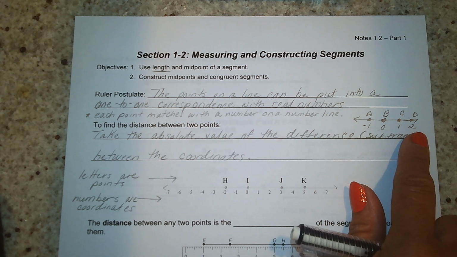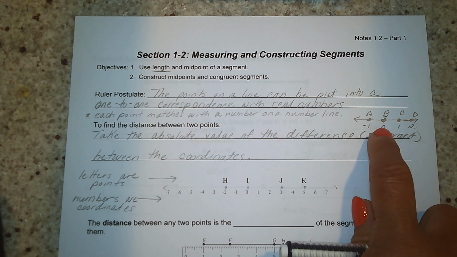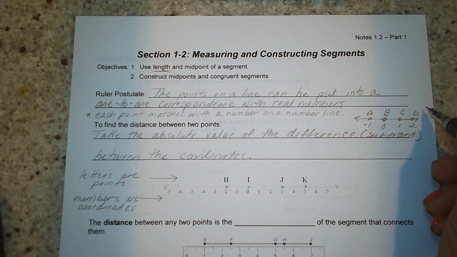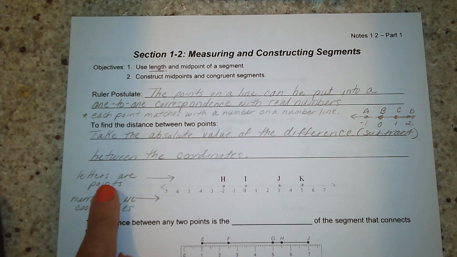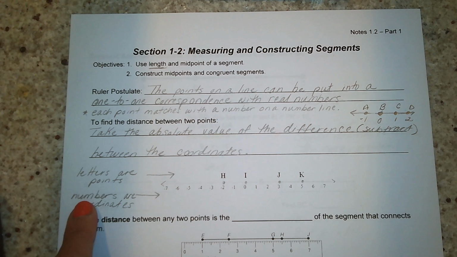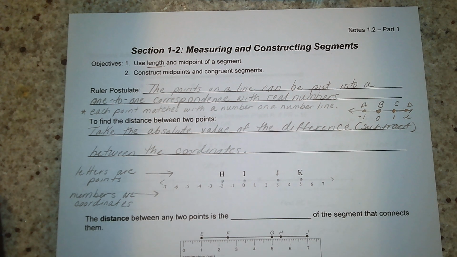So if you look here, you have point A matching with -1. B matches with 0, C with 1, and so on. So it just means that your points are going to match with numbers. And if you take a look at this number line down in here, you can see the letters are the points, the numbers are the coordinates. Okay, we call the numbers the coordinates and the letters are the points.